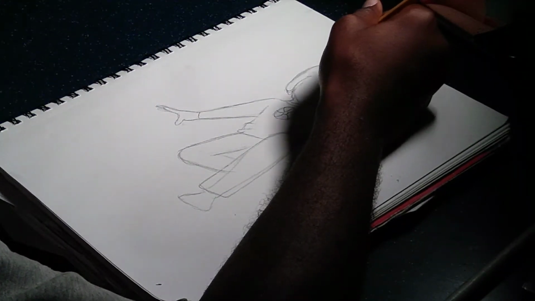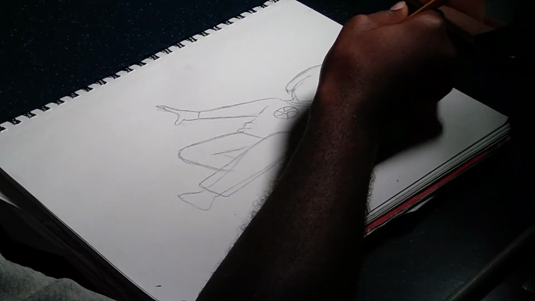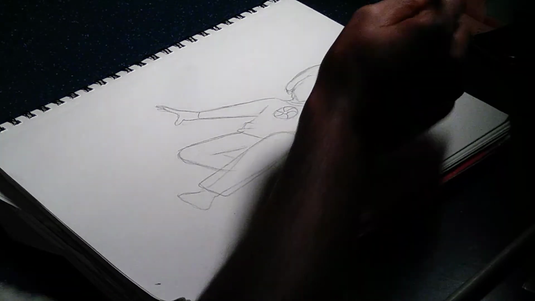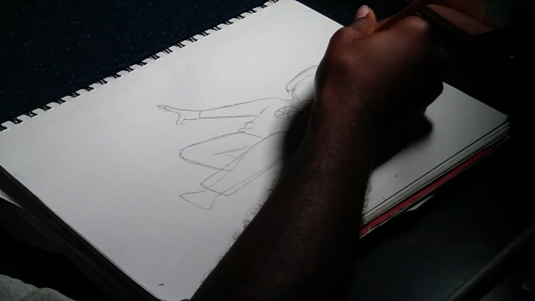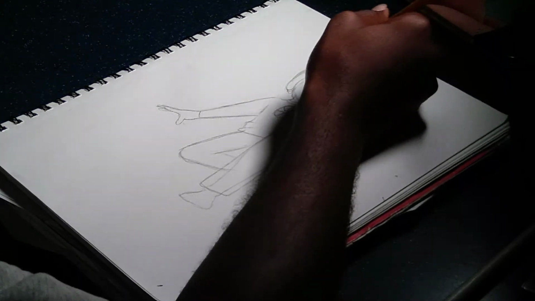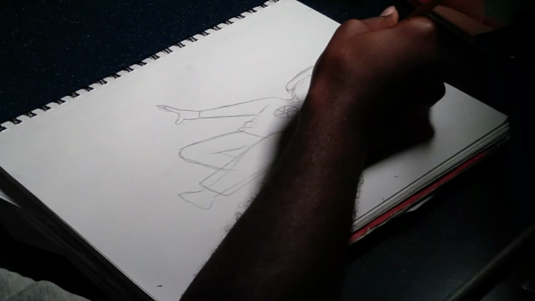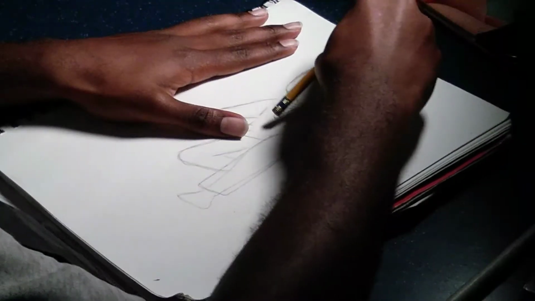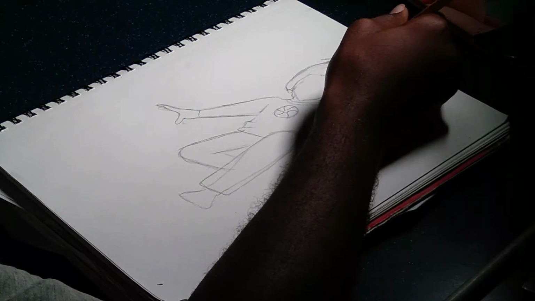I mean, you may even surprise yourself with what new thing you could have drawn in your own character. Oh, look at this. See, now it's coming out nicely.